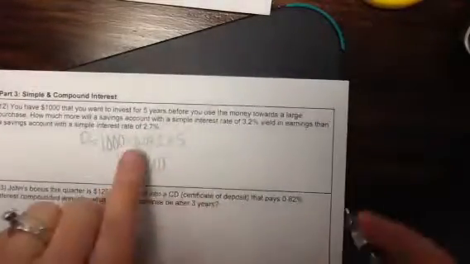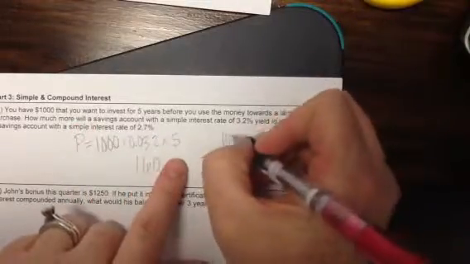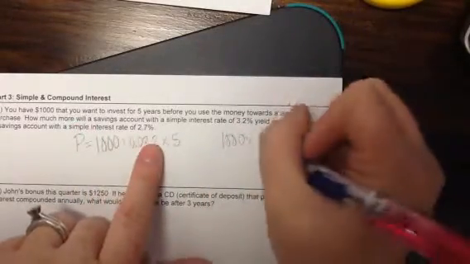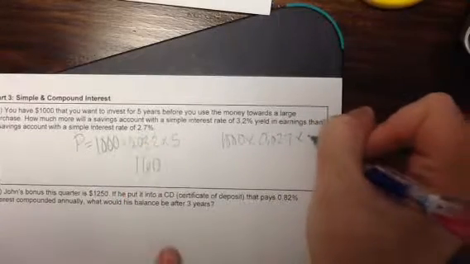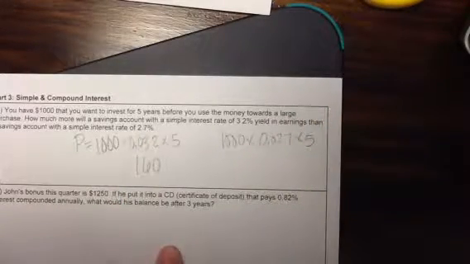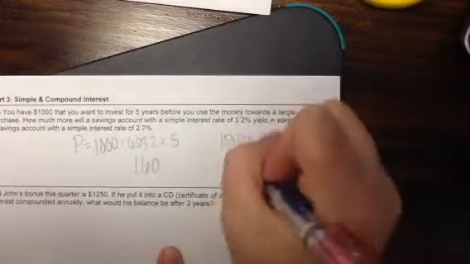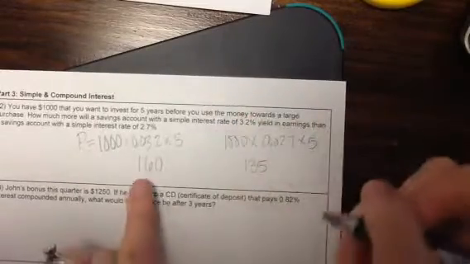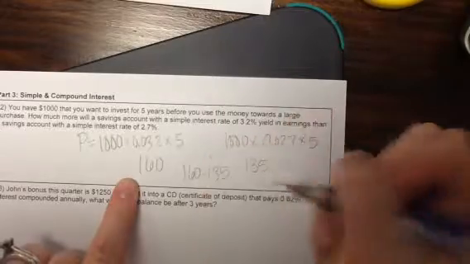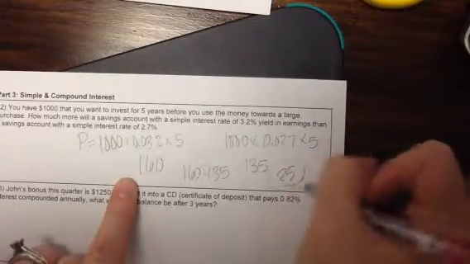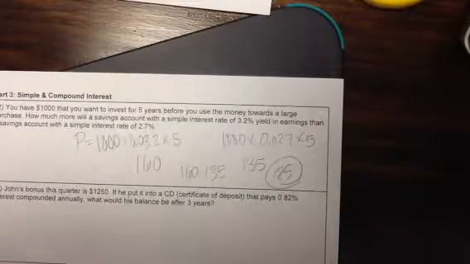Okay, the second thing is $1,000 times 2.7, times 5 also. So if I put that in my calculator, I got 135. Okay, so it asked for the difference. So I'm going to subtract 160 minus 135, and I'm going to get 25. So the difference is $25.